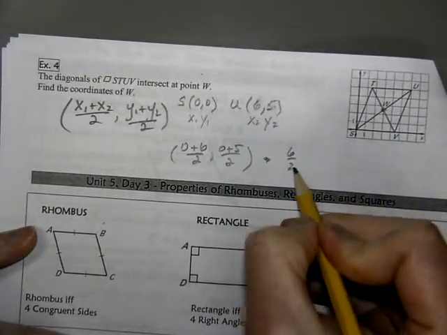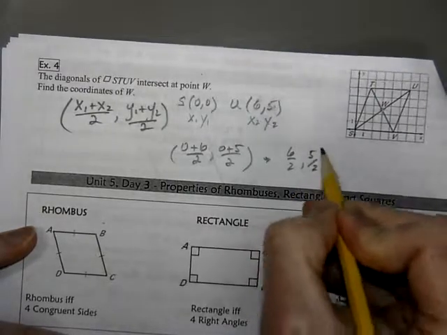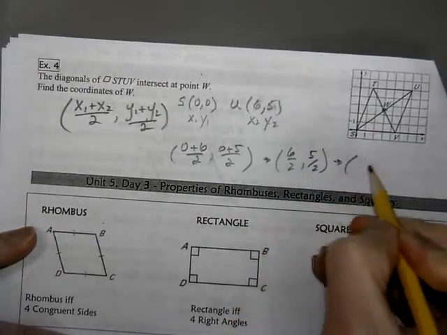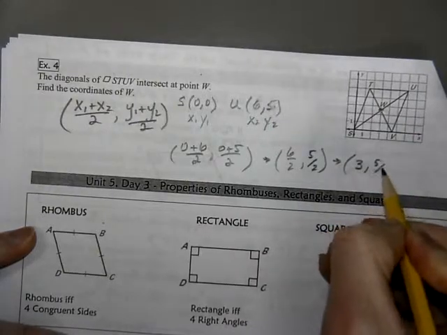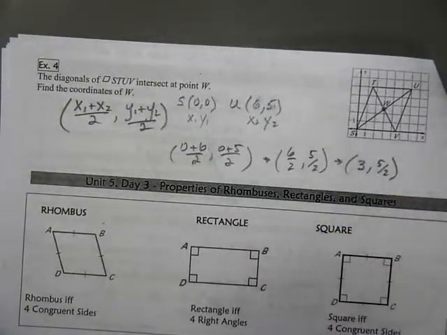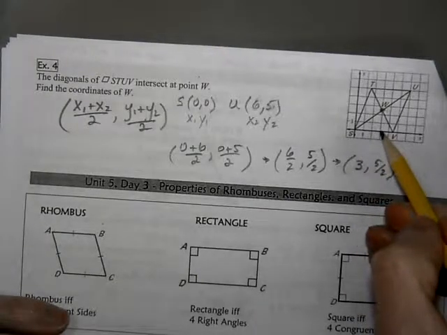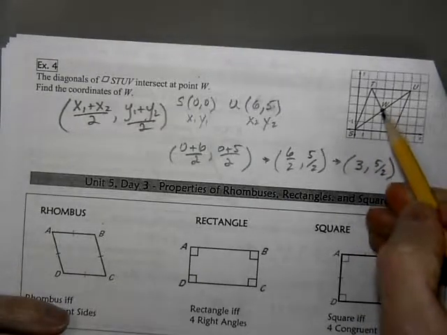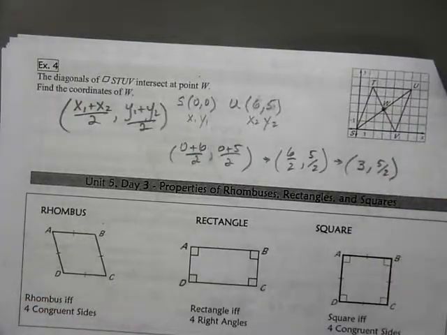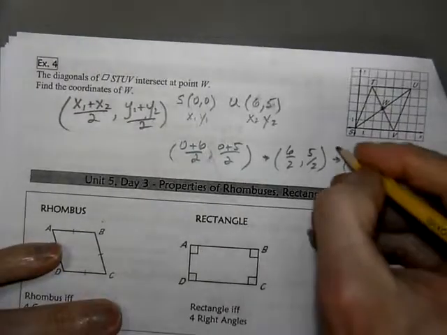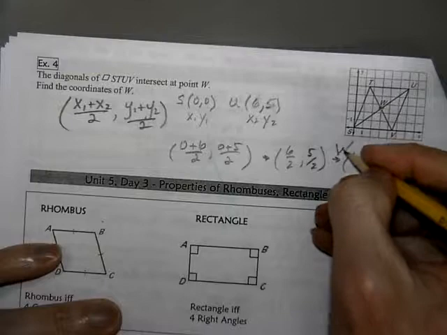That's going to give us 6 over 2, comma 5 over 2, which of course can be reduced to 3, comma 2.5. So over 1, 2, 3, up 1, 2, and it's halfway between. So we're right on. That would be point W.